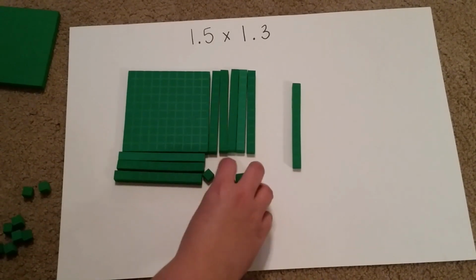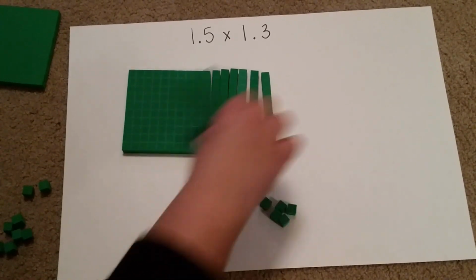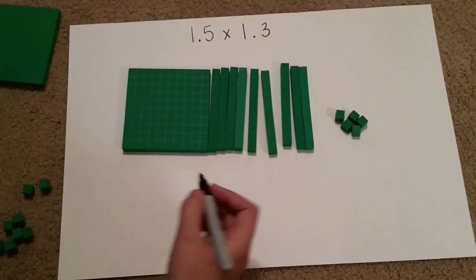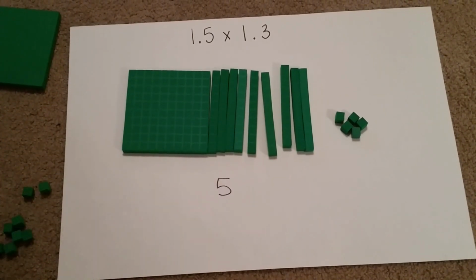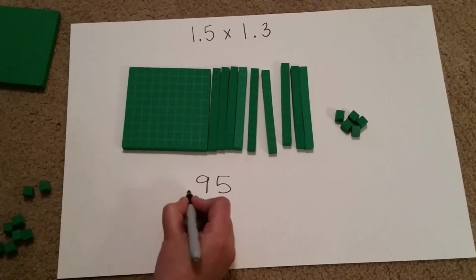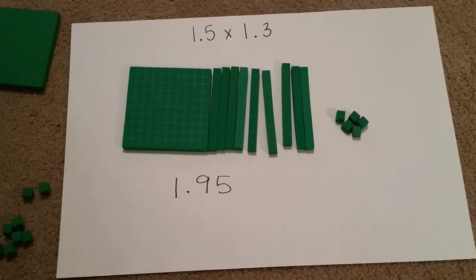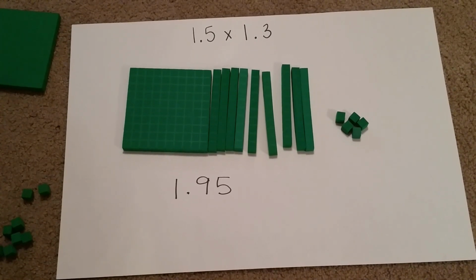So now when I count all of my manipulatives, I find that I have 5/100ths, 9/10ths, and 1 flat for a total of 1 95/100ths. That's all I have for you for multiplying and building an array with base 10 blocks.